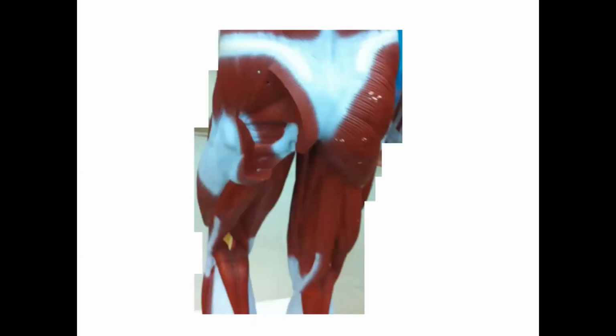Moving on to the posterior hip, we will see gracilis as well as adductor longus and adductor magnus on the medial side of the posterior hip. The principal muscle that we'll see with the posterior hip is gluteus maximus. We will also see gluteus medius.